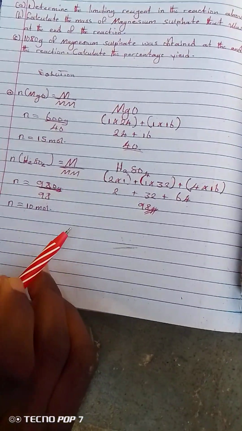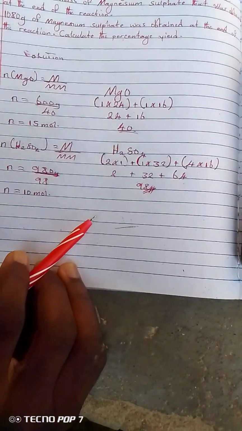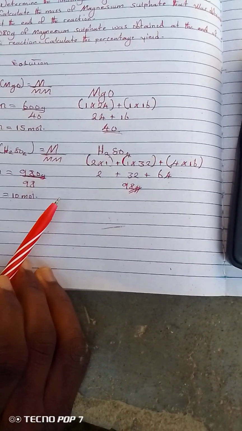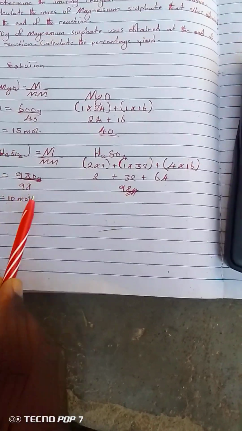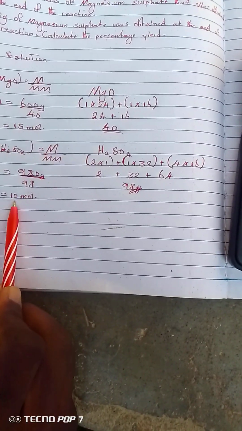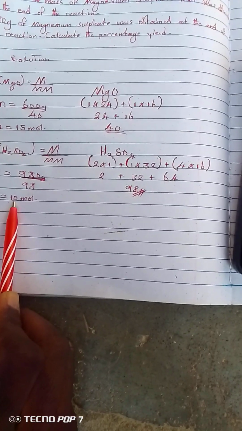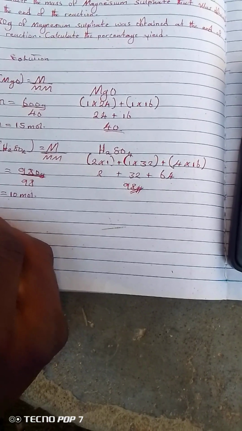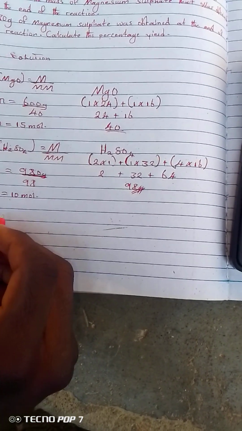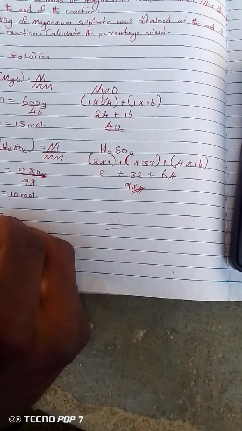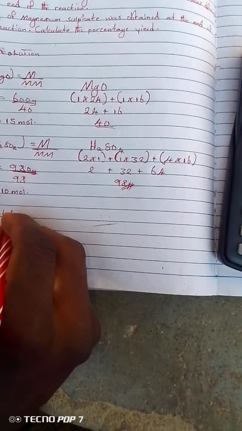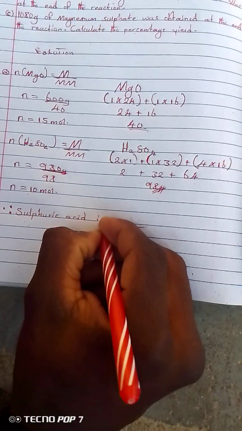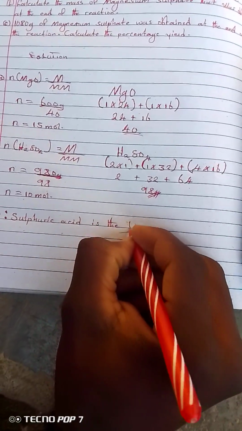So now when you reach this stage, ladies and gentlemen, we simply have to use our eyes and compare which one is limited and which one is in excess. Here we can tell that sulfuric acid is limited simply because its number of moles is less compared to the number of moles of magnesium oxide. It is in short supply. So we can conclude by saying, therefore, sulfuric acid is the limiting reagent.